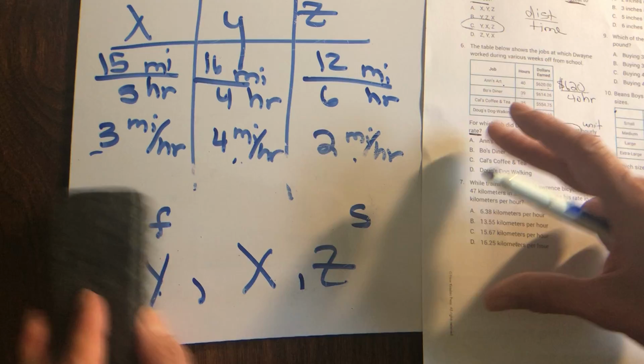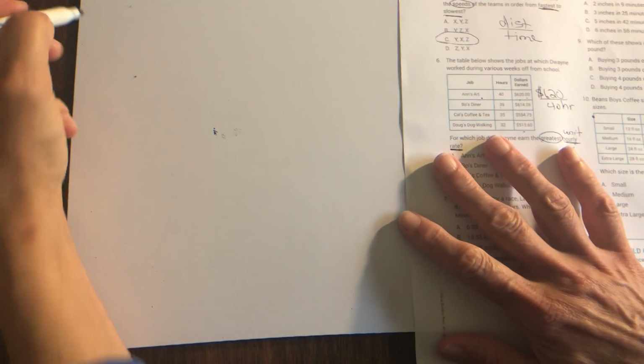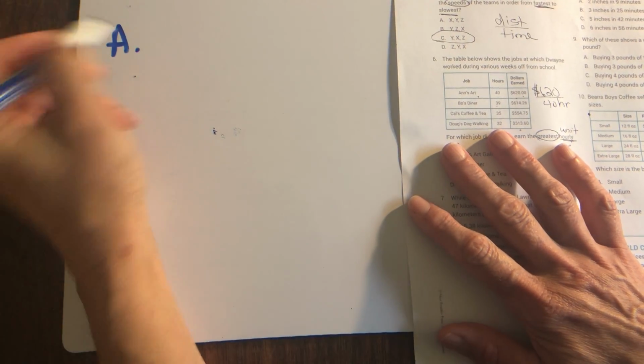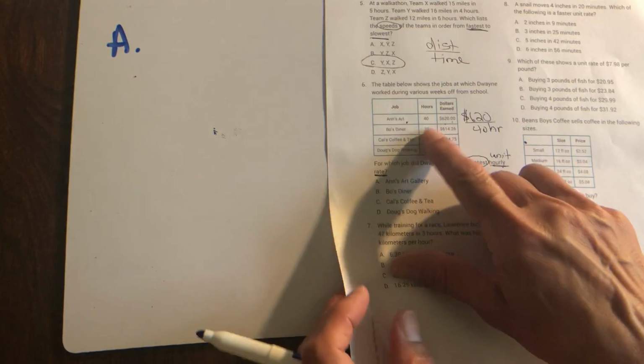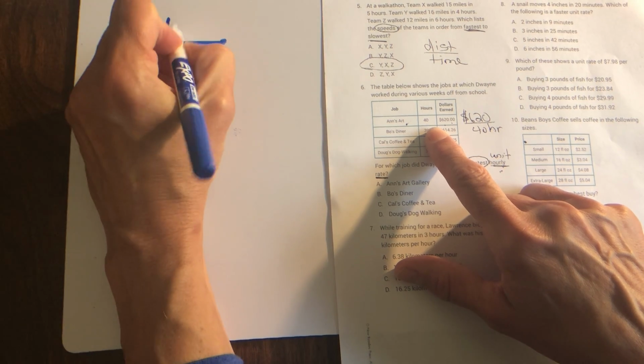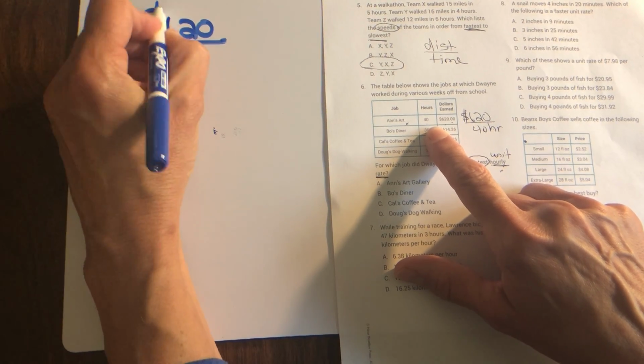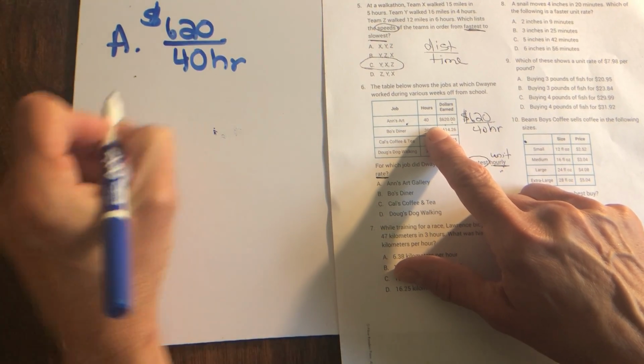And then you're going to work each one of those as a division problem in your calculator. So I'll just set those up for you over here so that you can see. Let's say that she worked at Ann's Diner. Look at your letters again. So Ann, Bo, Cal, and Doug, A, B, C, D, is 620. That's our money. And 40 is our hours.